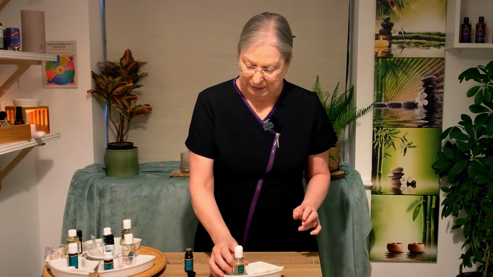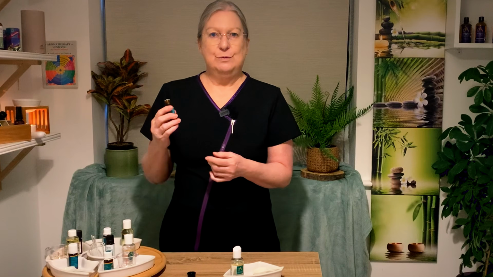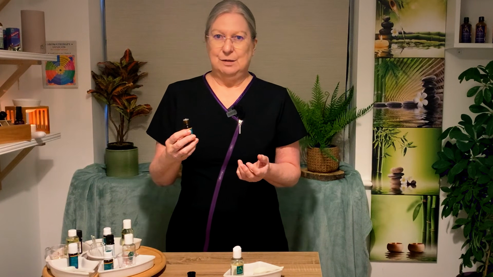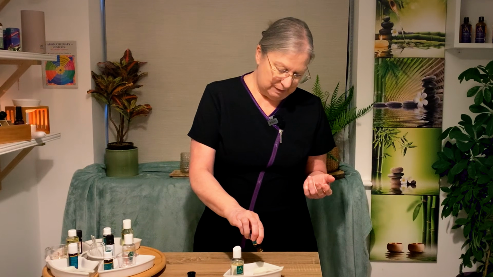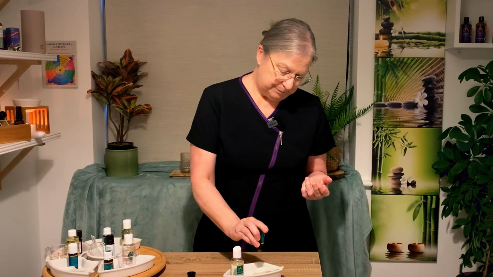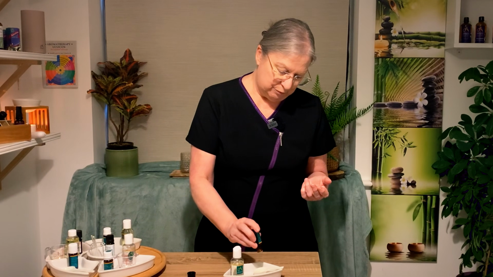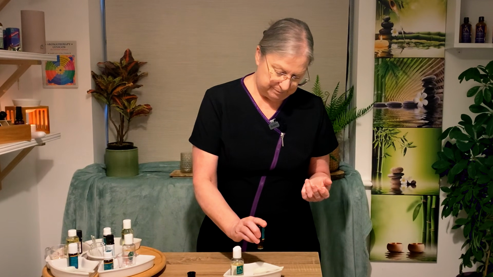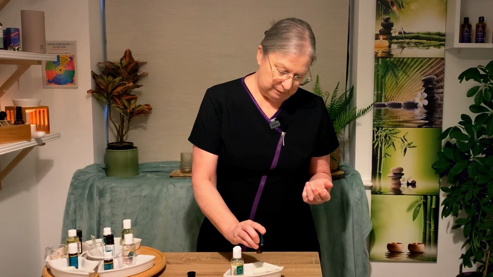This one I'm using is sweet almond. And then you would add your oils in there. So I would say literally in a teaspoon like that, you've got probably 1 drop of vetiver.